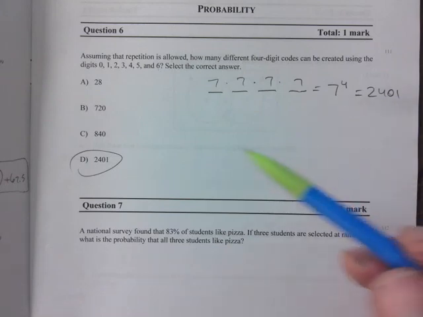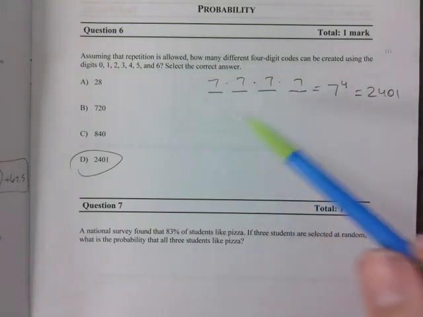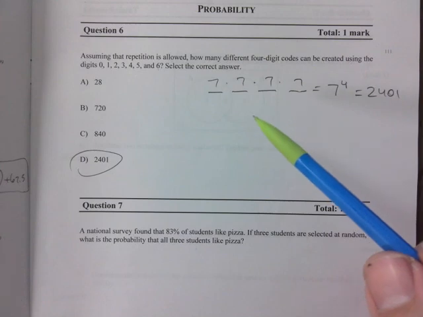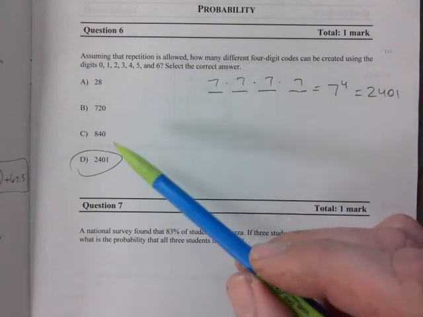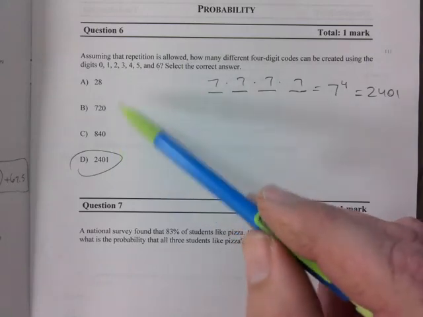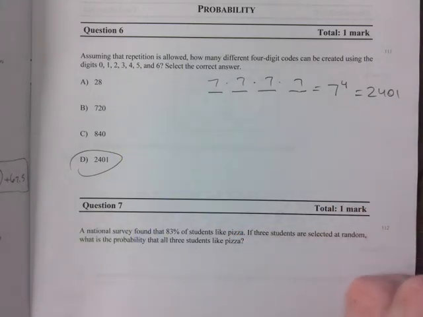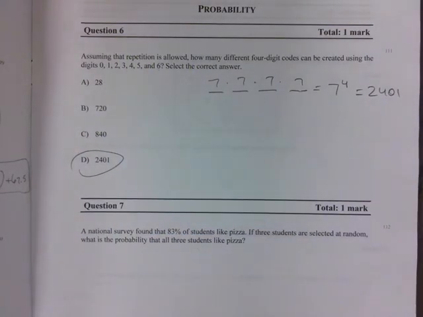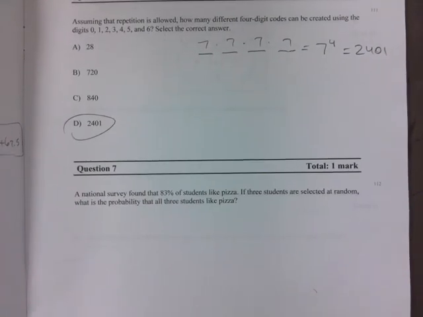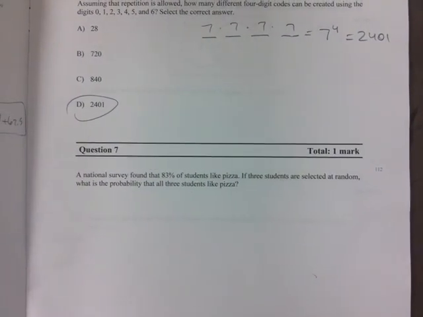If repetition had not been allowed, right, then it's 7 pick 4. I can guarantee you that one of these is 7 pick 4, just in case you missed that repetition is allowed. Okay, so just be careful. Don't commit right away. Read carefully.